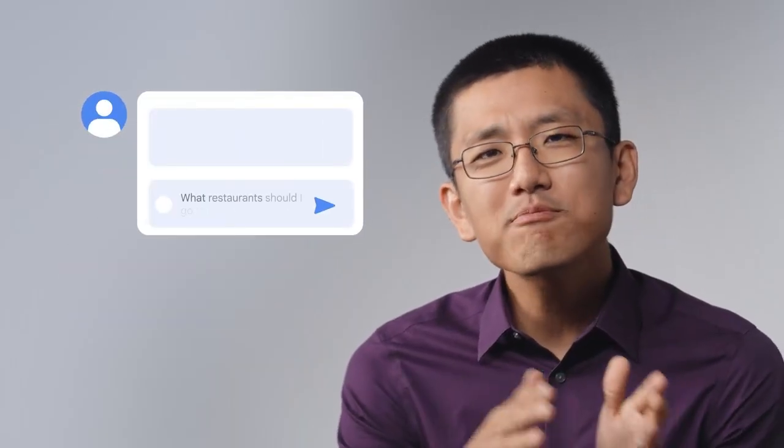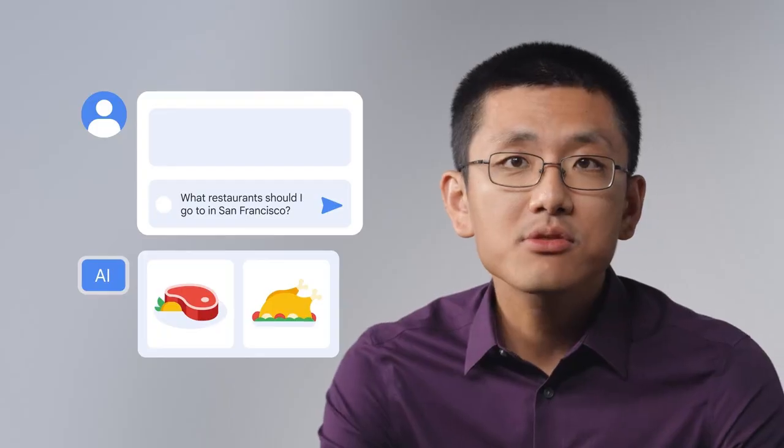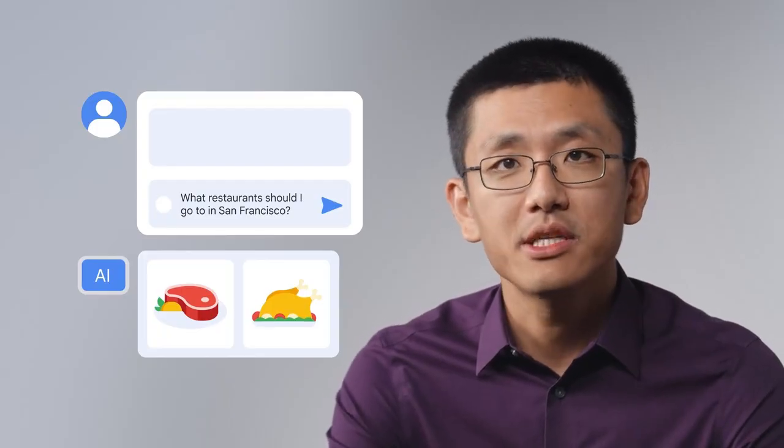To gain a better understanding of the context LLMs need, let's compare how a person and an LLM might respond to the same question. Suppose a vegetarian asks their friend, "What restaurants should I go to in San Francisco?" The friend would likely suggest restaurants with good vegetarian options. However, if prompted with the same question, an LLM might recommend restaurants that are not suitable for a vegetarian.